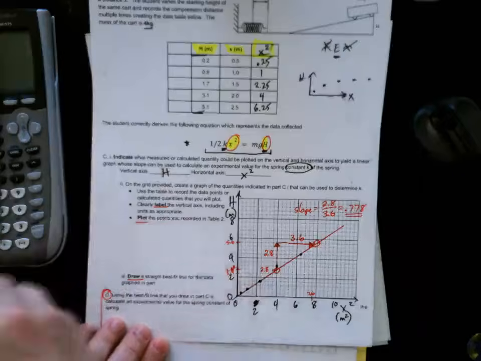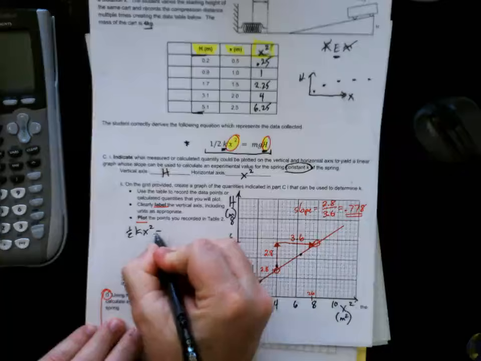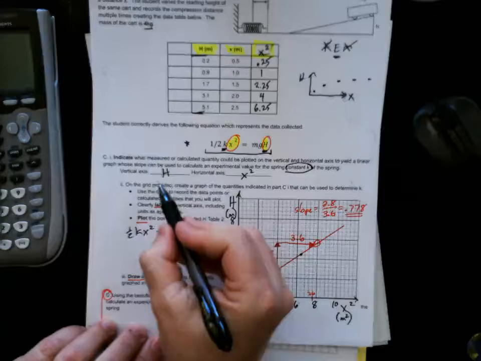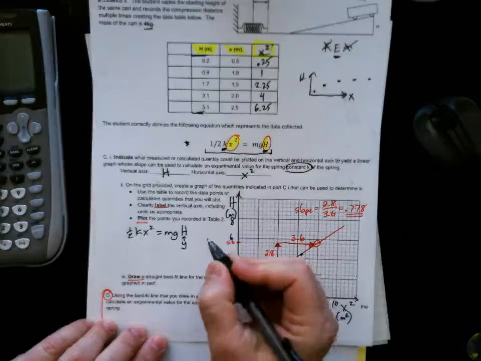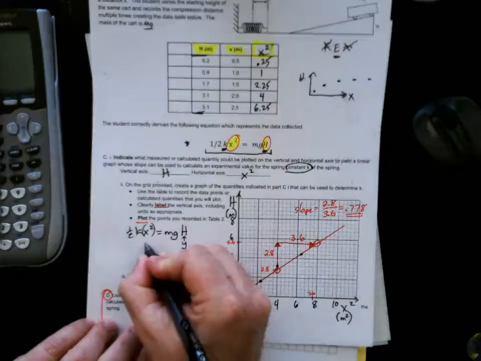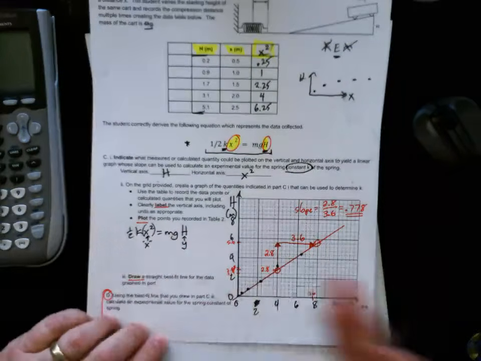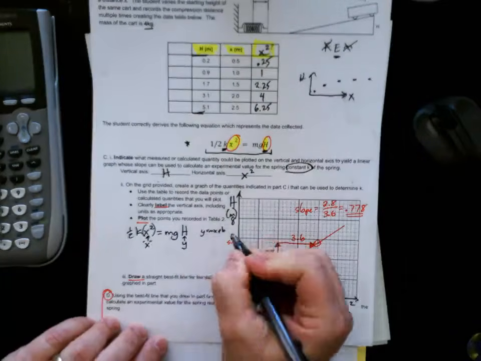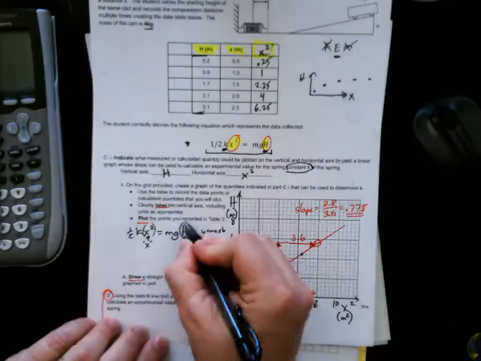Well, I'm going to write out what I had here. I had 1/2 kx squared equals mgh. Now, I made the vertical axis y, so I made this y. Okay. Now I made x squared equal to the x direction in my graph. So I'm going to put x, not like an x, but like horizontal. Okay. Remember math class, we had y equals mx plus b? All right, so notice how y is by itself.